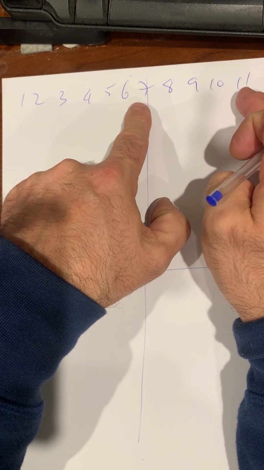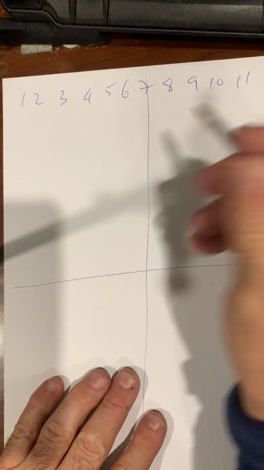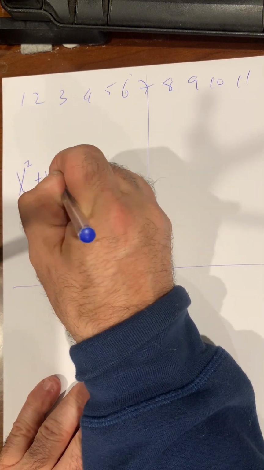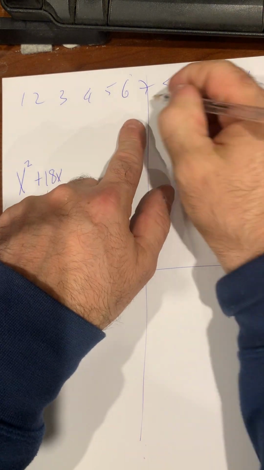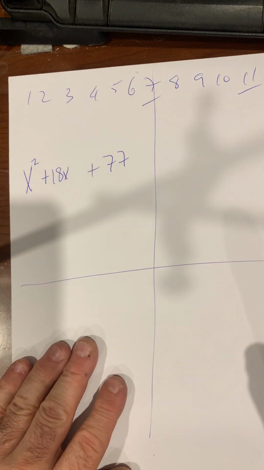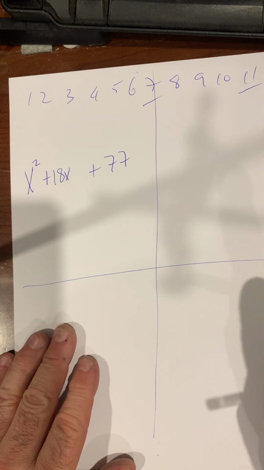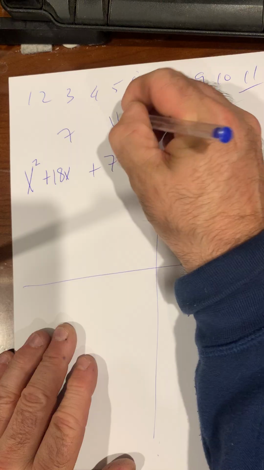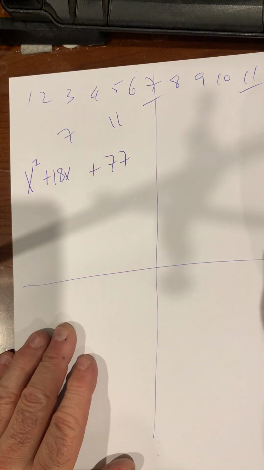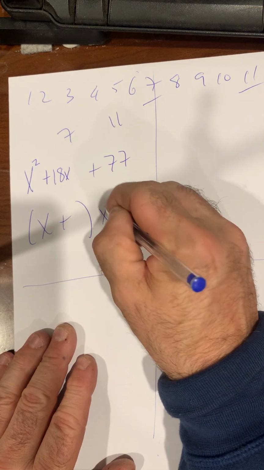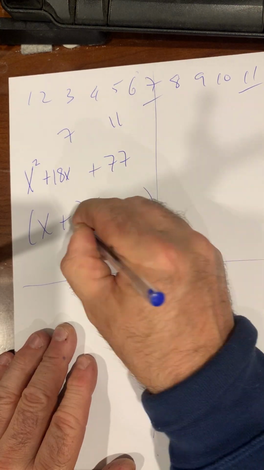They add to 18. So if I had x squared plus 18x plus 77, it's a classic case of plus plus, and you factorize 77, you get the numbers 7 and 11, and it's 18. So they're both positive. It doesn't matter where you put the numbers.